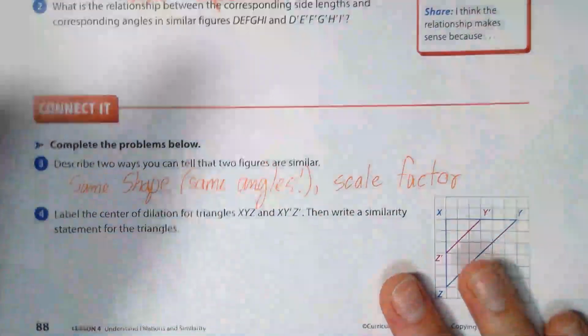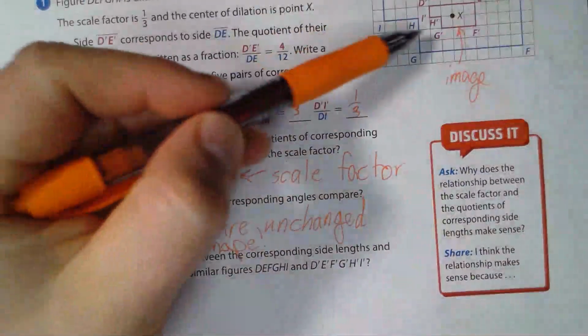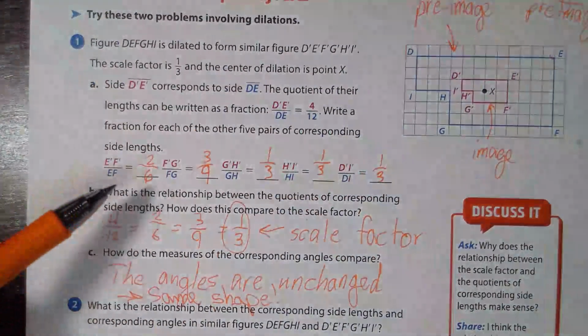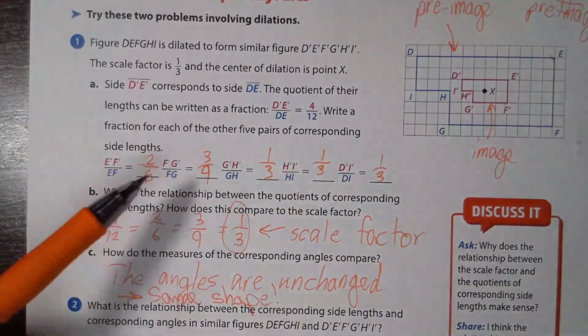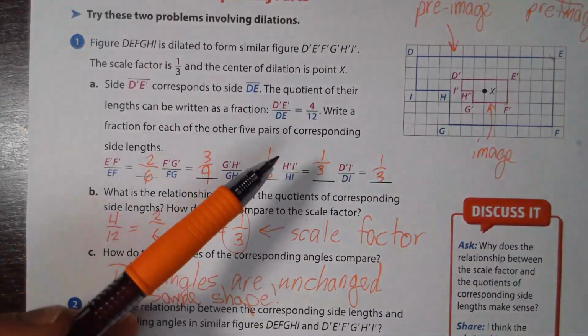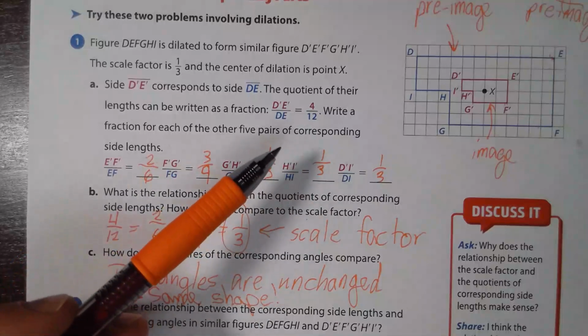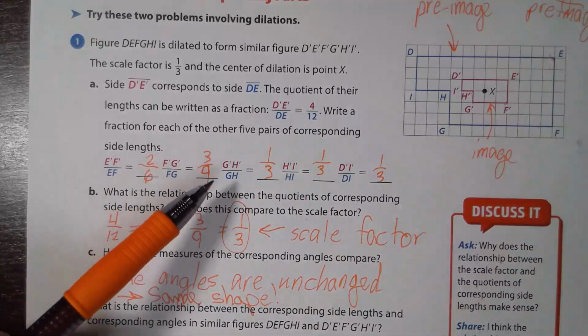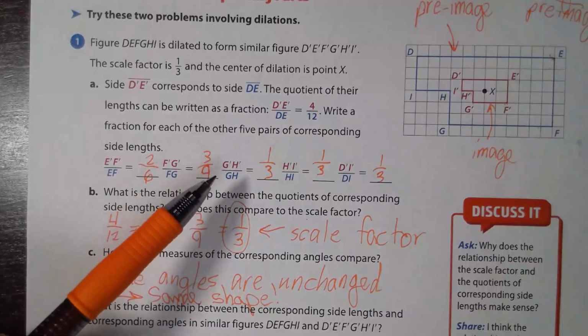And what I mean by that is no matter where we measure, we are going to get the same number out. And we might have to reduce our fraction a little bit, but 2/6 is 1/3. Just divide by 2. 3/9 is 1/3. Just divide by 3.